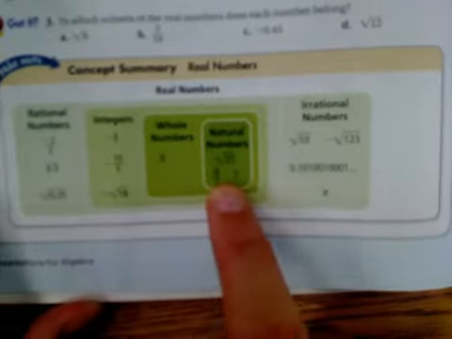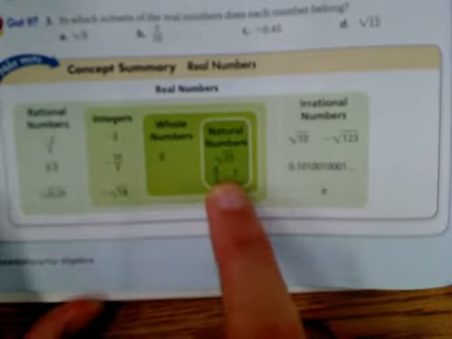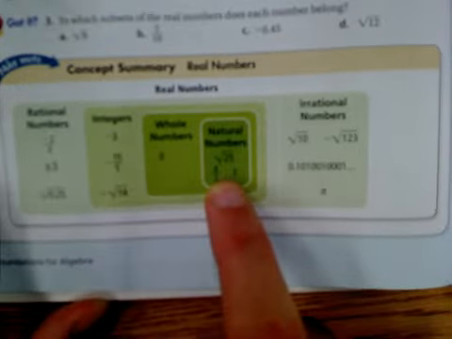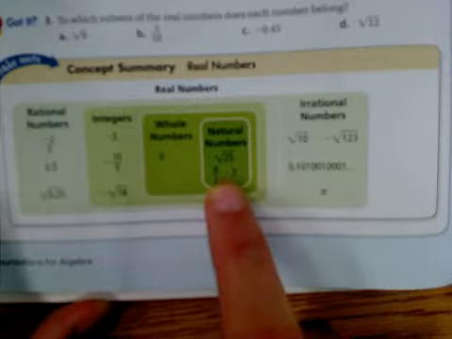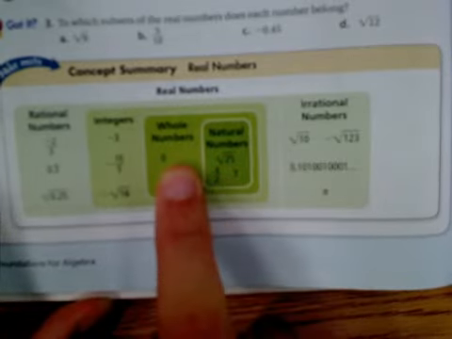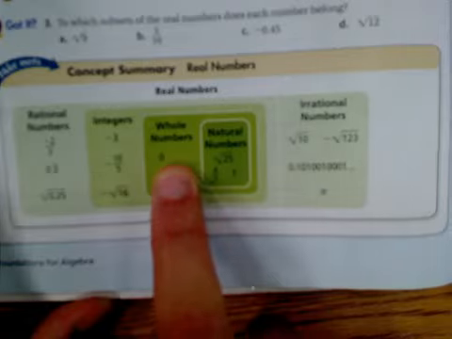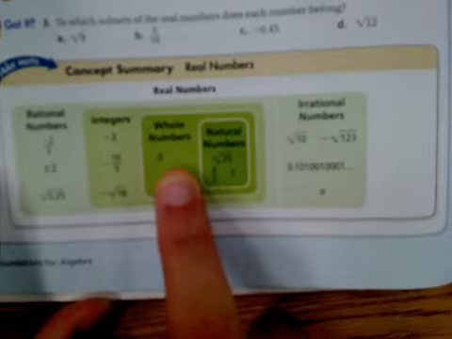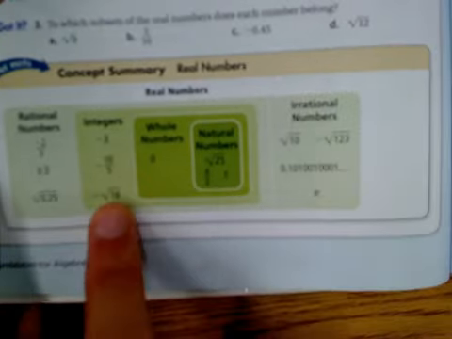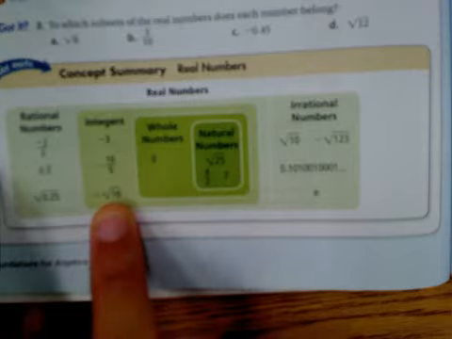The most restrictive is the natural numbers. That's 1, 2, 3, 4, 5, 6, 7. Just those numbers. If you talk about whole numbers, that also includes 0. Not much of a distinction, not terribly useful. Then it gets interesting. The integers is where we start talking about negative numbers. Throw those in there.